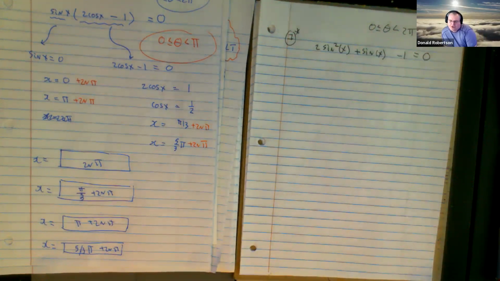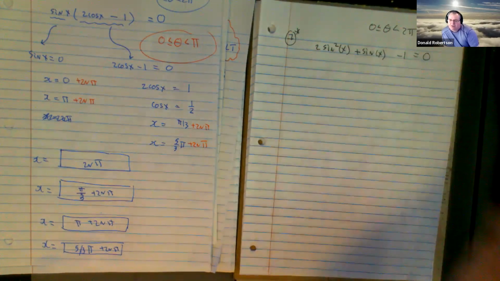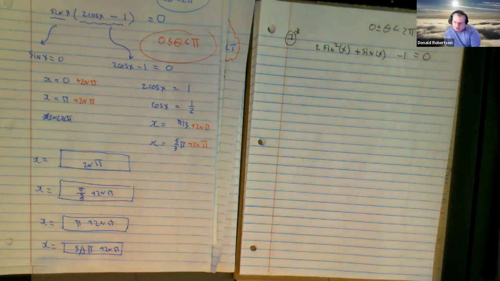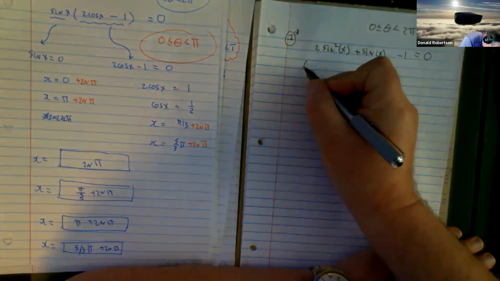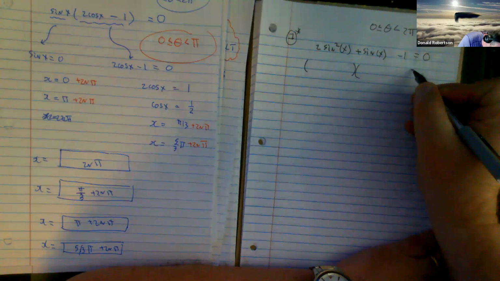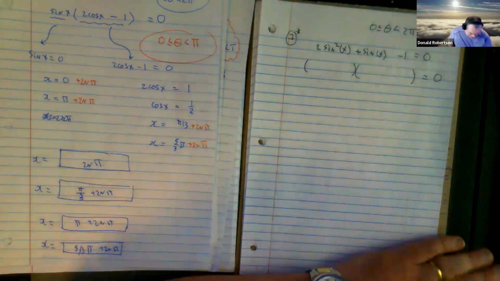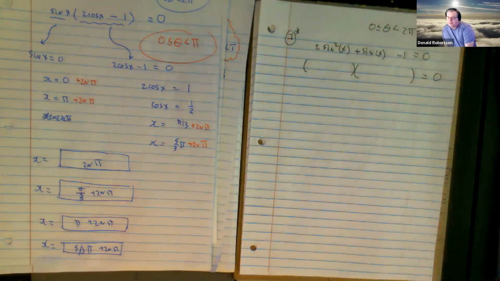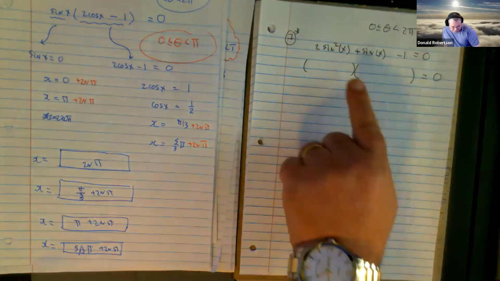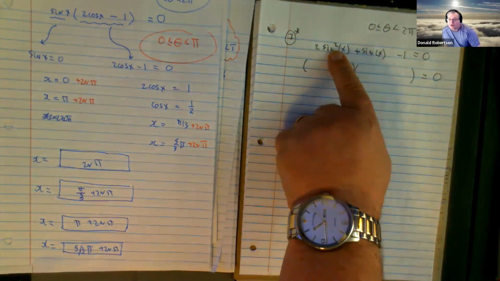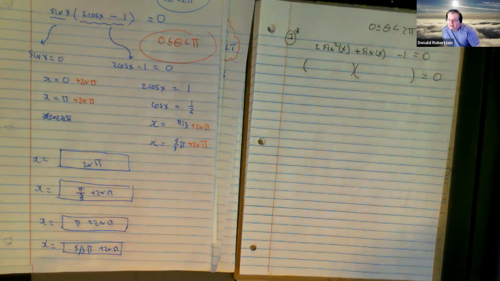Because the only real strategy that we have in these situations is factoring. But if you look carefully, there isn't a common factor. Nonetheless, this can be factored. If you look really closely at it, isn't this really like a quadratic, like a 2y squared plus y minus 1? And this is, in fact, a quadratic, but it's not a quadratic in x. It's a quadratic in sine x.